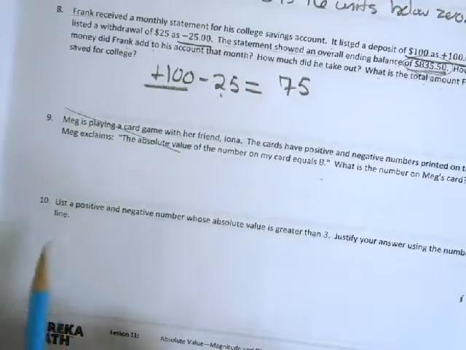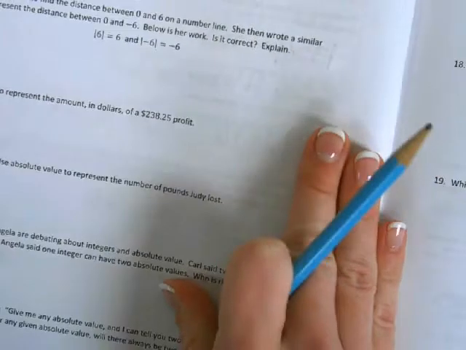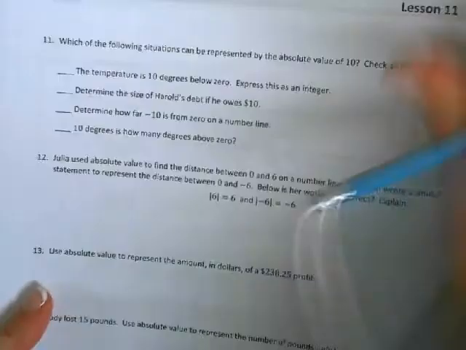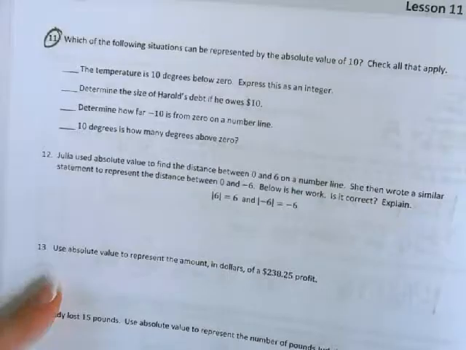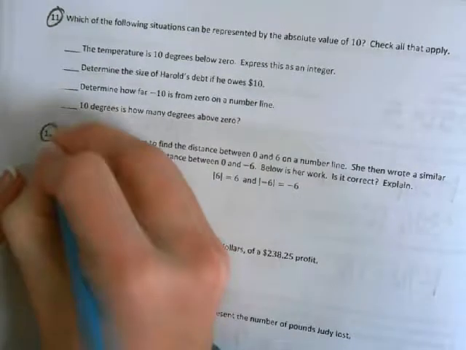We don't need to do that. You will need to do number 11. You will need to do number 12.